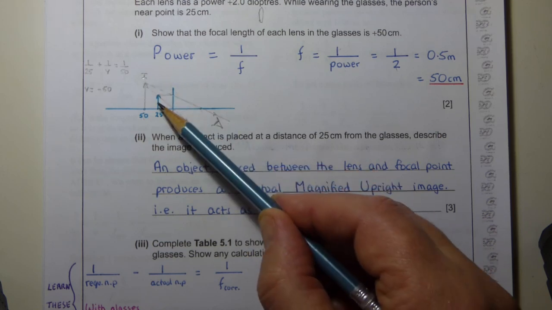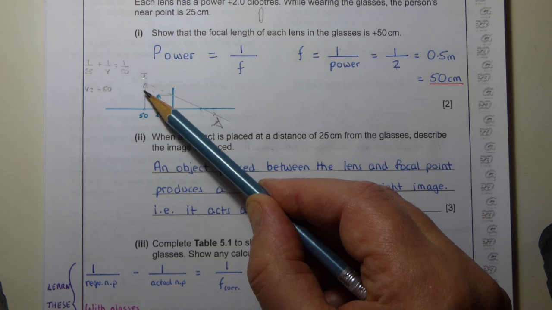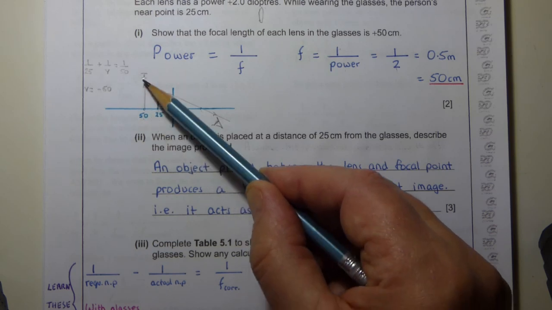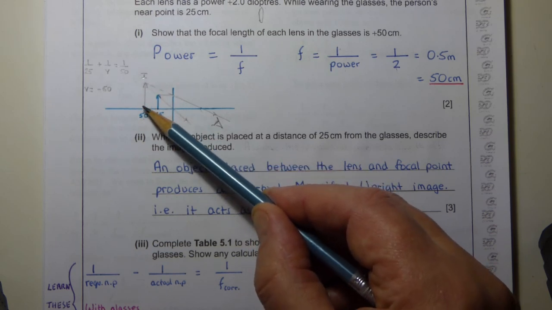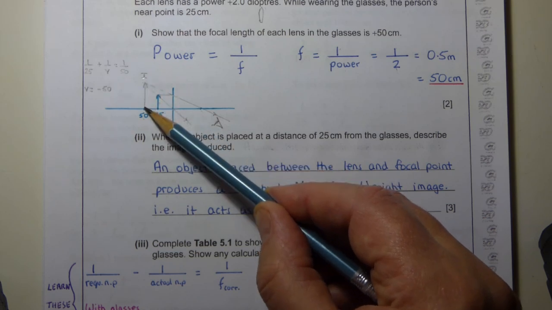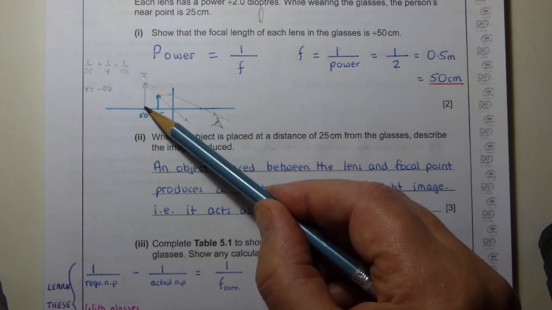If you do a similar construction for rays of light which come from there, they will appear to come from there, and so on. Now, they don't come from here. There's no light there at all. They appear to come from there. So this is a virtual upright image.